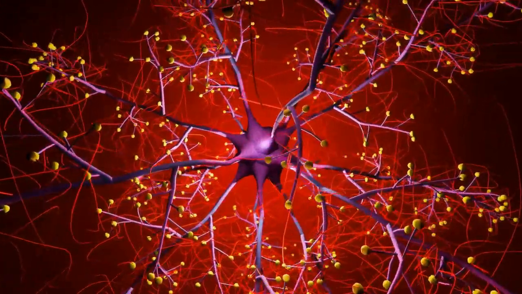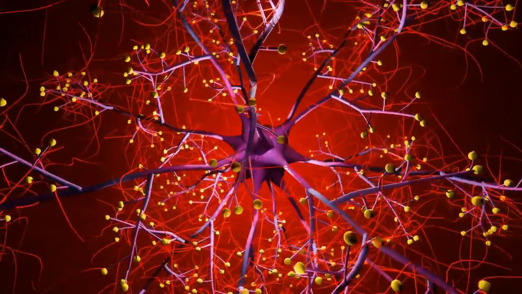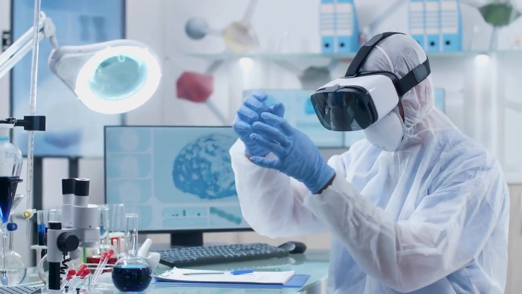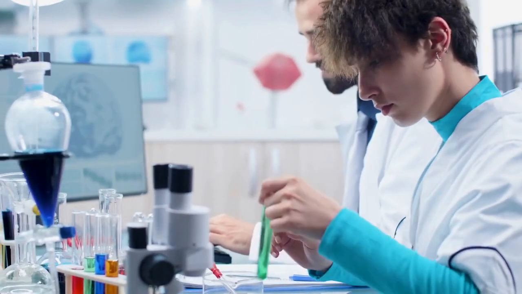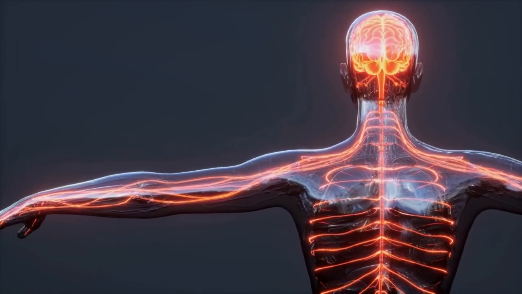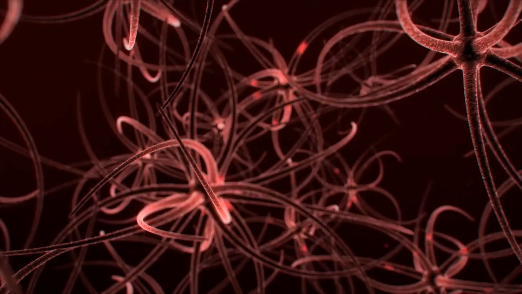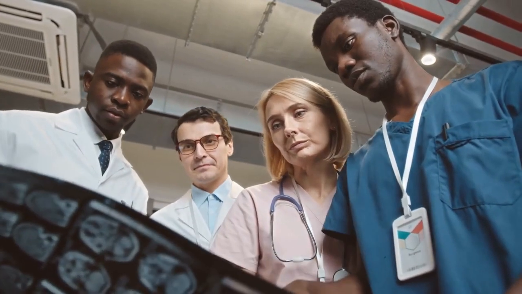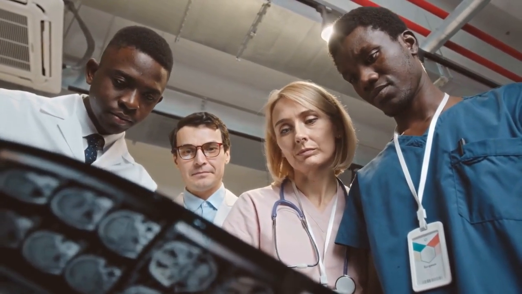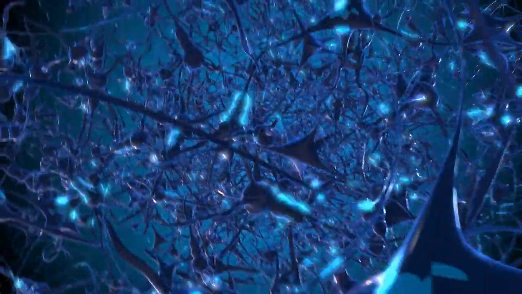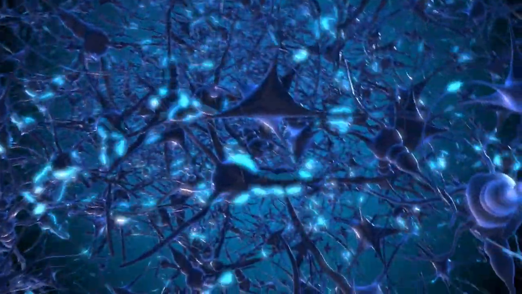The frontal lobe, involved in decision-making and voluntary motor activity. The parietal lobe, which processes sensory information. The temporal lobe, crucial for auditory processing and memory. And the occipital lobe, primarily responsible for vision. Subcortical structures like the basal ganglia regulate movement, while the limbic system, including the hippocampus and amygdala, manages memory and emotion.